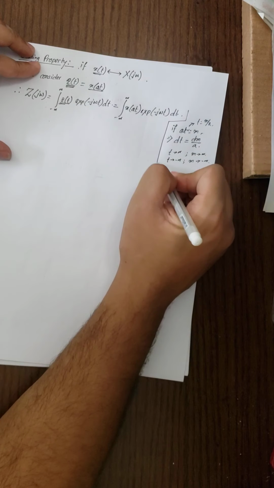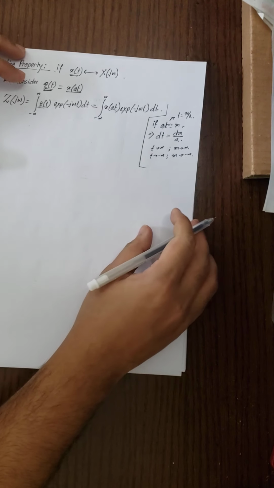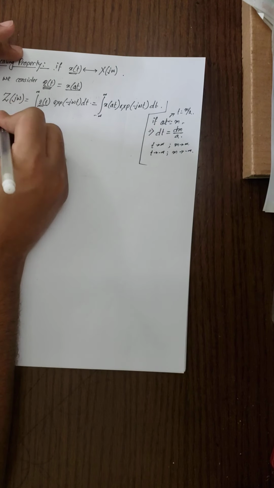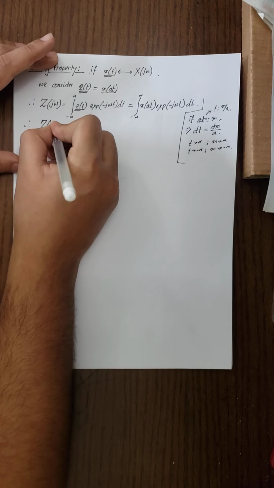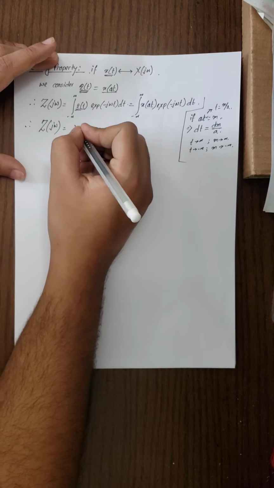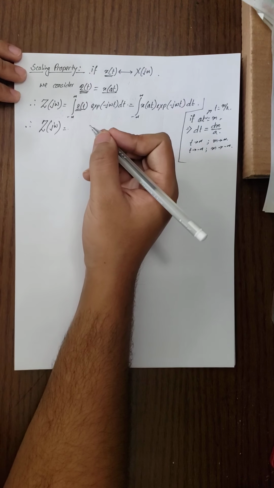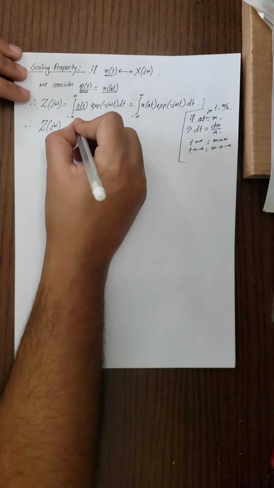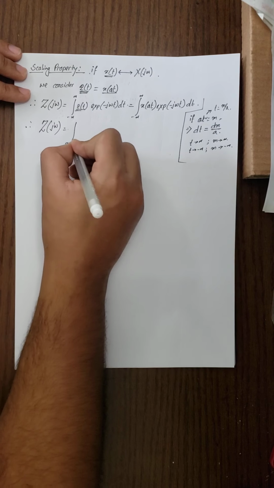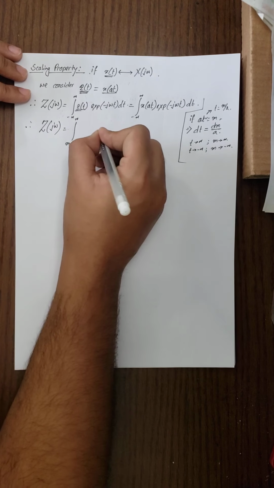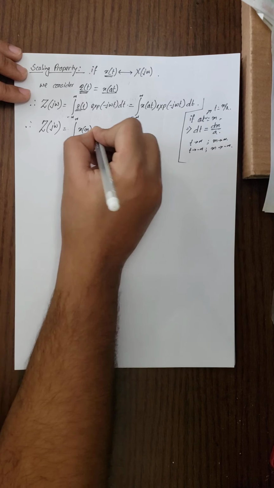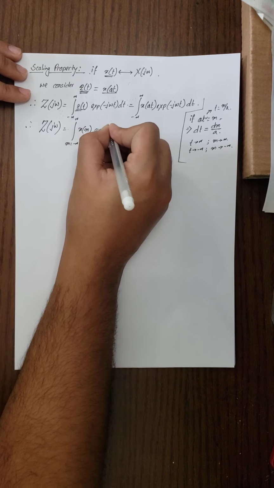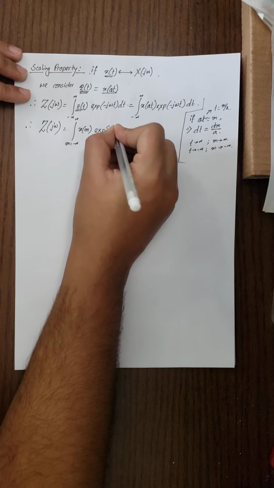So, changing our integral operators, we get Z of j omega equal to the integral over m, which goes from minus infinity to infinity, of x of m e to the power minus j omega.